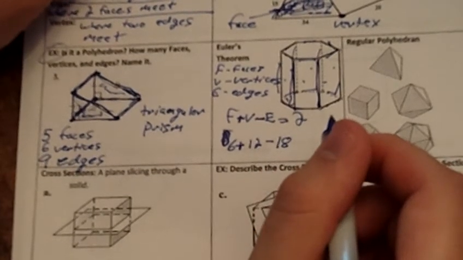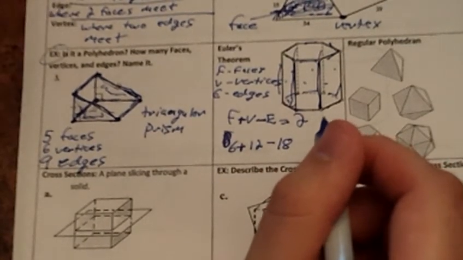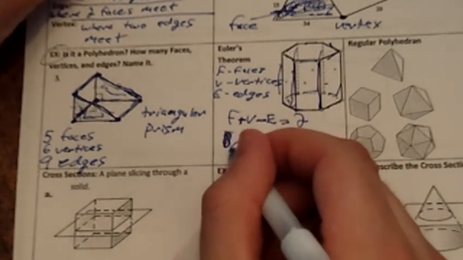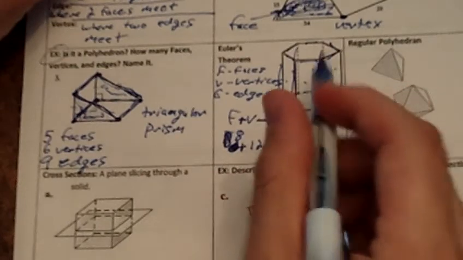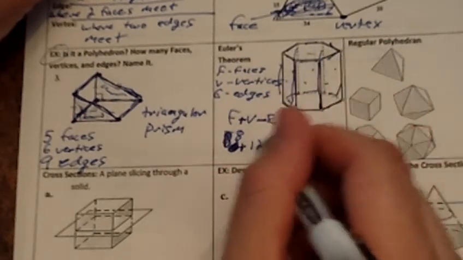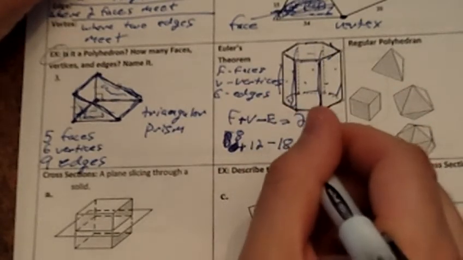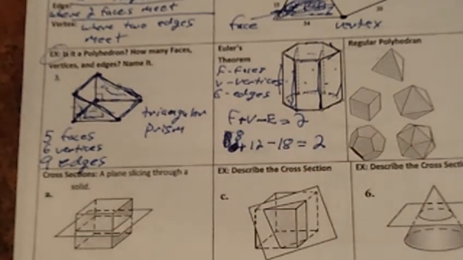Oh, did I miss a couple? How many faces? 6, 7. Oh, I'm sorry, there's 8 faces. I forgot the bases. Okay. So, sorry, there's 8 plus 12, because you got to count the bases. So, 8 faces plus 12 minus 18, and that equals 2. Okay, so that's Euler's theorem. And if we were missing one of those, if I said, hey, it's got this many faces, this many vertices, how many edges does it have? You'd be able to solve that and figure that out.